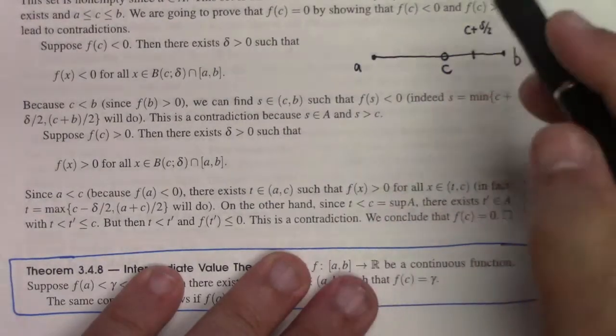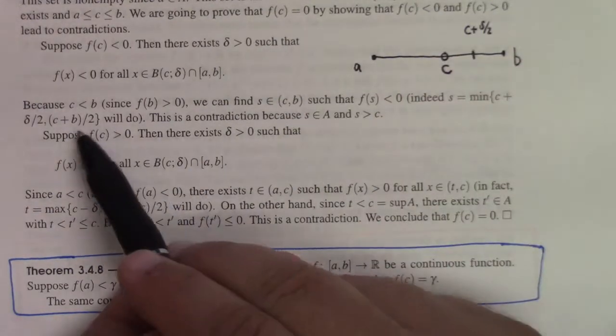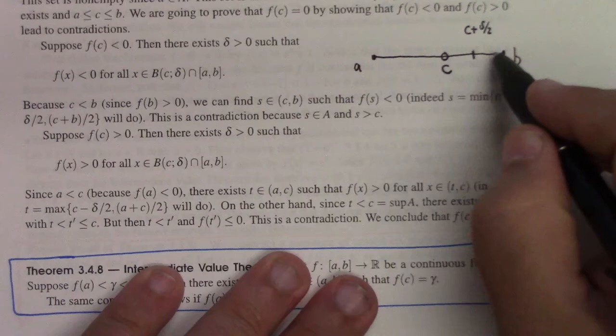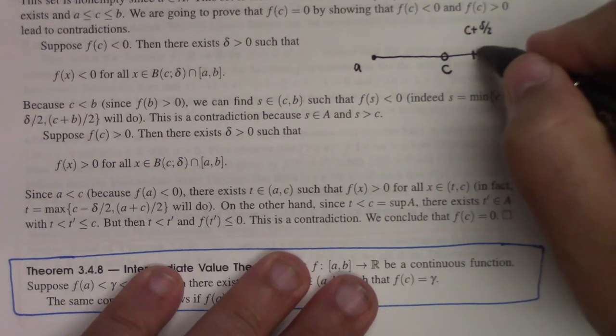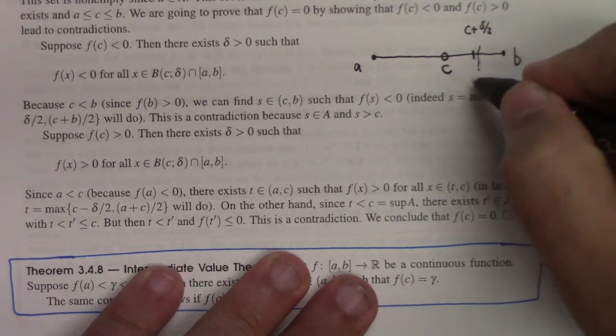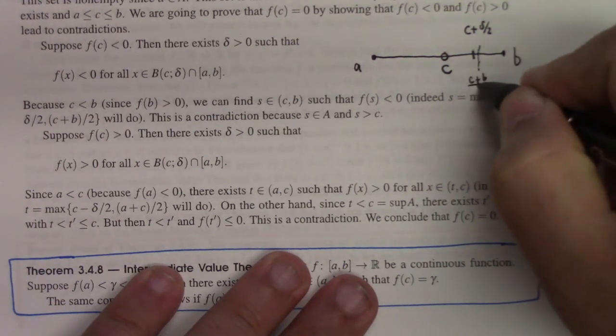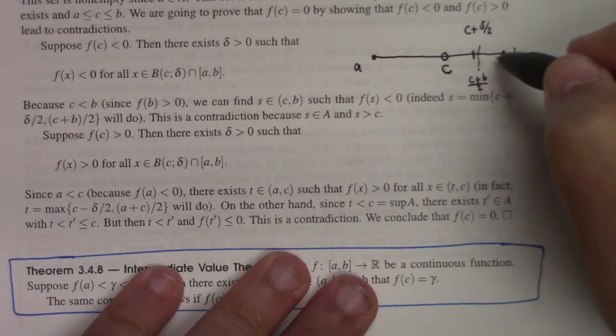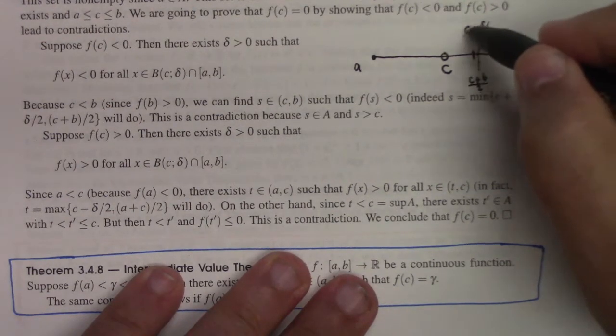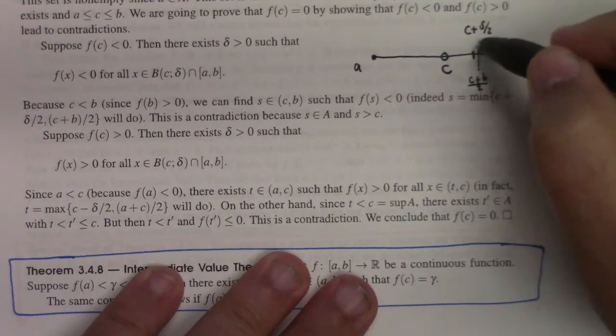And c plus b over 2, well, that's like the halfway point. So it could be the deltas here, it could be c plus delta over 2 could be over here, it could be over there.